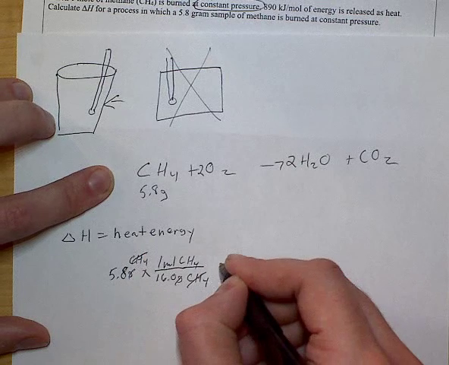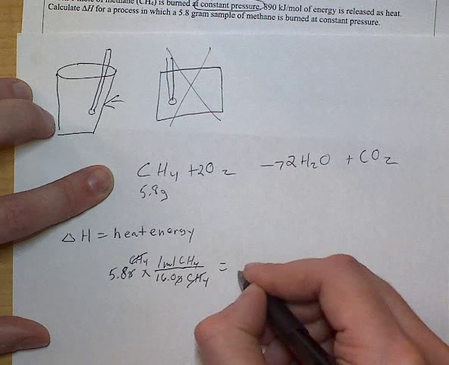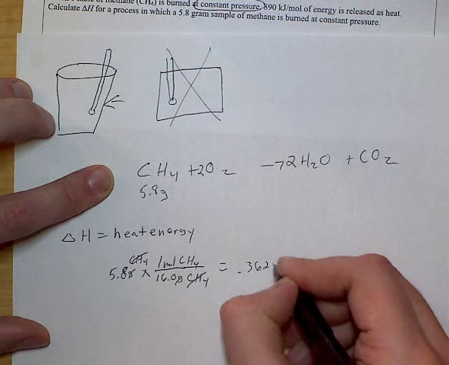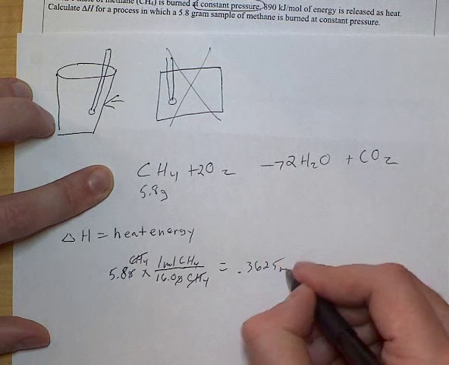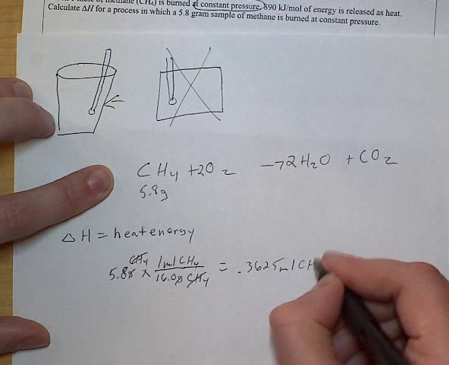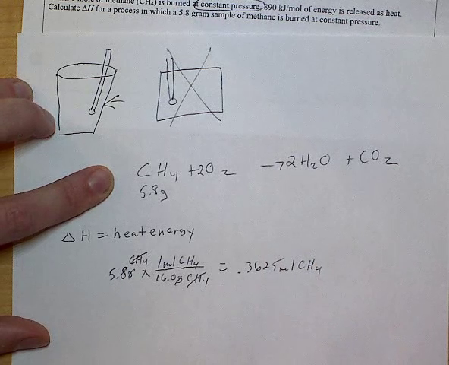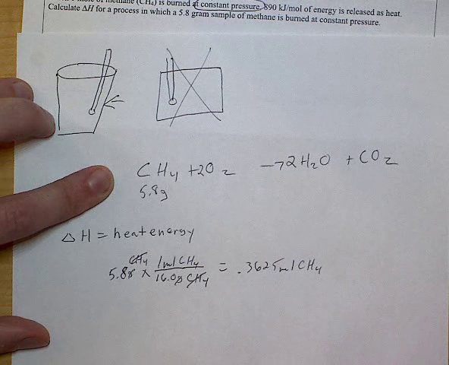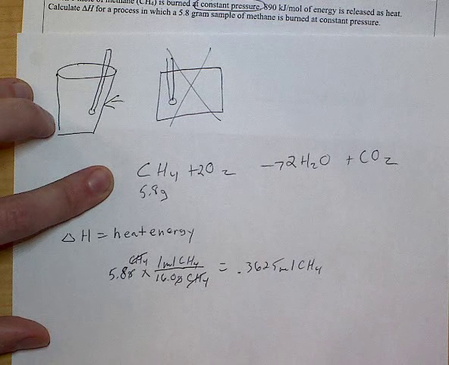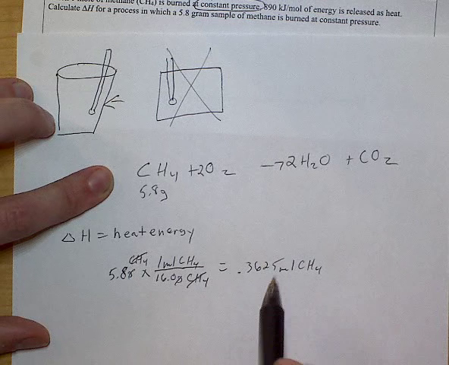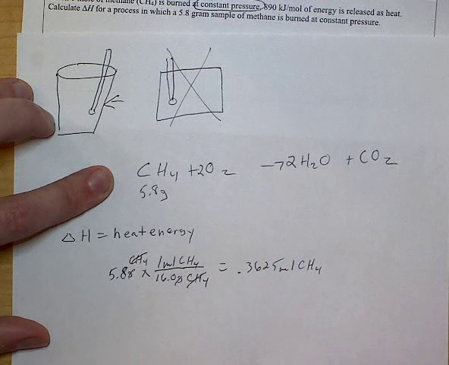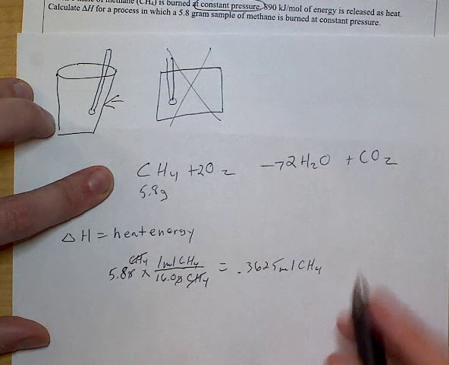And this will give us 0.3625 moles of CH4. Now, you may want to leave these in your calculator because it's going to make it easier. You get a little bit more accurate number at the end if you don't shorten it or do sig figs at this point. This is fairly simple from here.